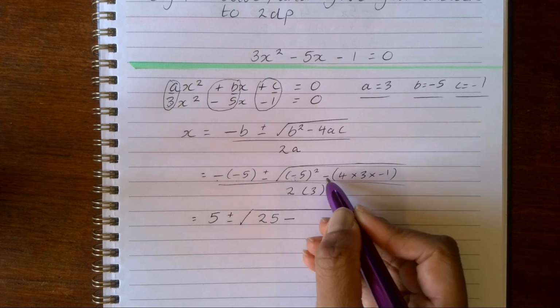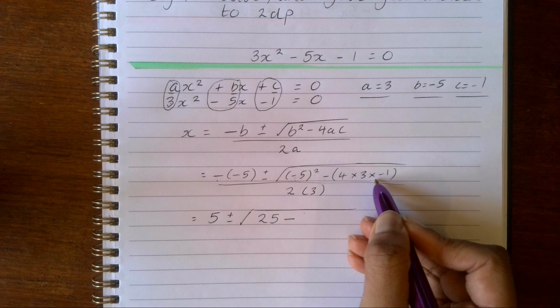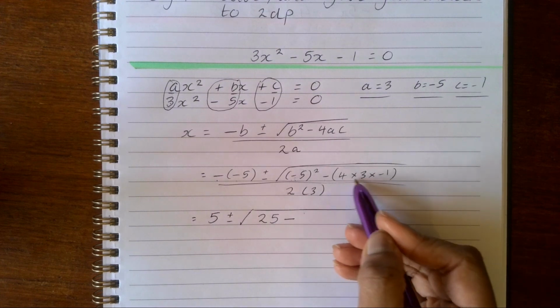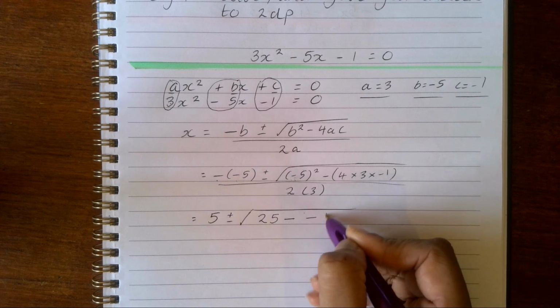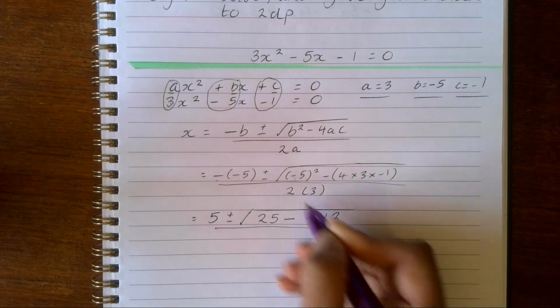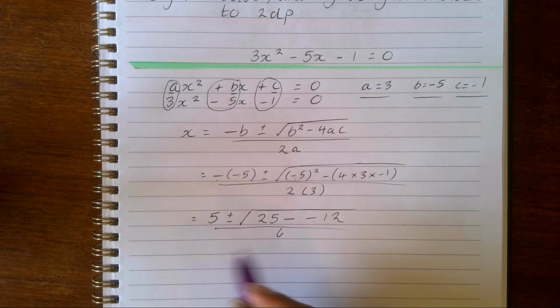Minus, and then I'm going to work out 4 times 3 times minus 1. So 4 times 3 is 12. 12 times minus 1 is minus 12 over 6. So again, note, a negative and a negative makes a positive.